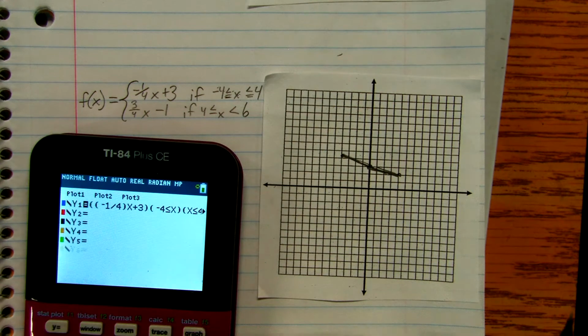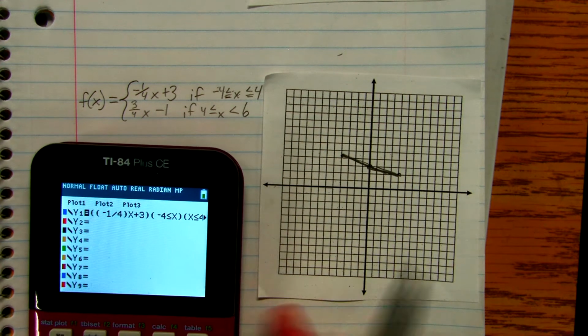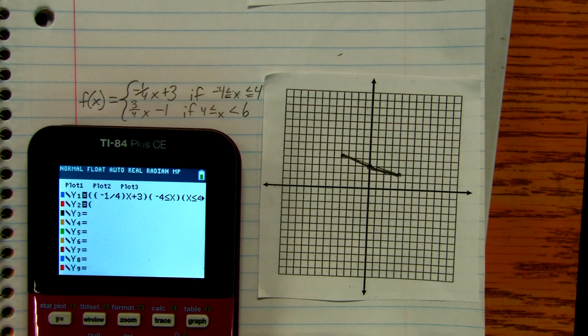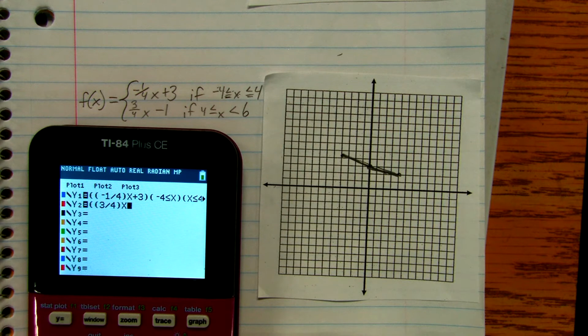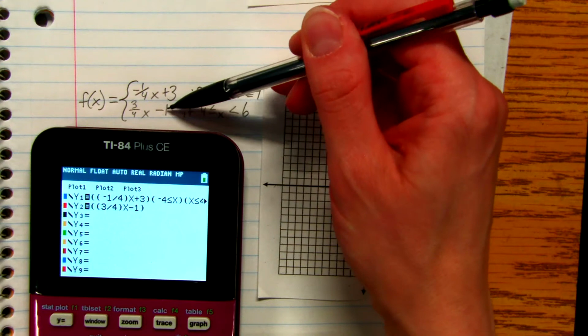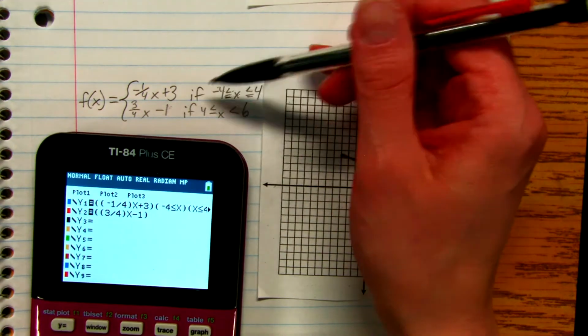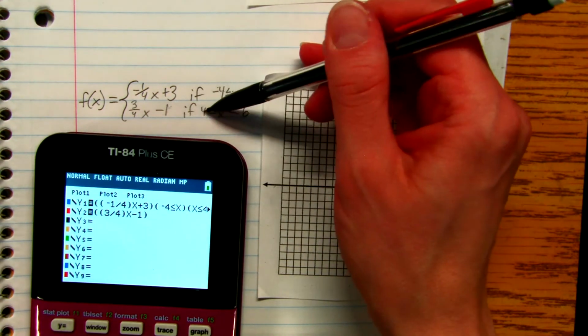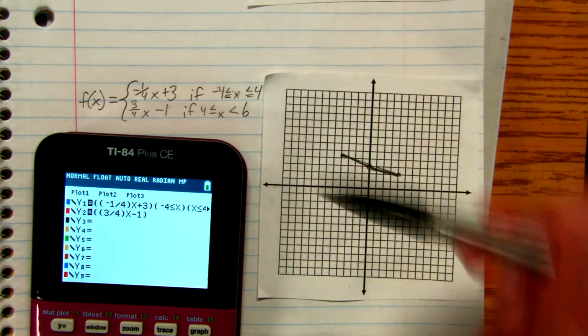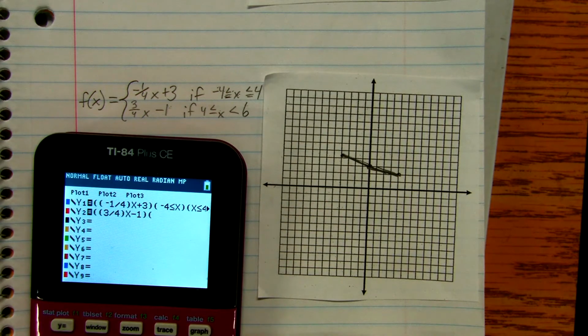Okay, so if we go back to our y equals menu, we can put in the second one. So in the first parentheses, we're going to do parentheses for the equation, parentheses for the 3/4, and then x, and then -1, close parentheses. So that's all this part of the problem right here. And then we have to break this into two pieces. You're going to have the 4 is less than or equal to x, and then x is less than 6. It requires it that way. It's just how it works.